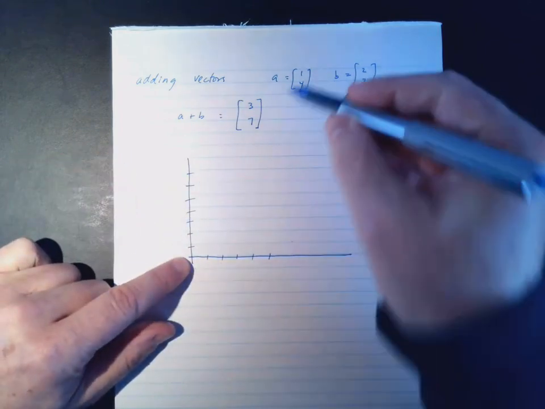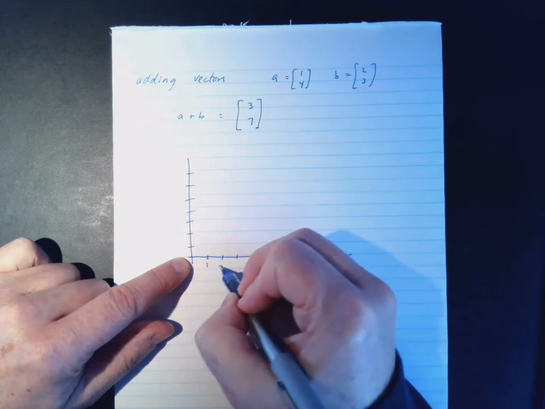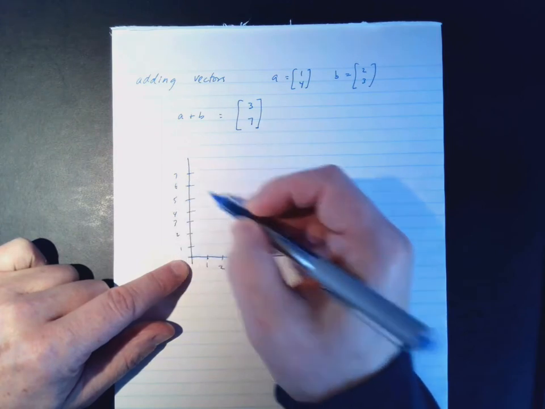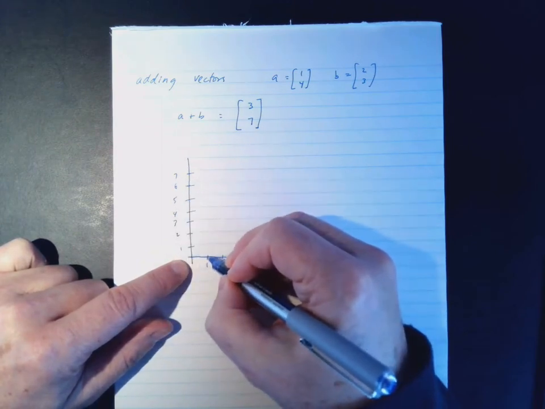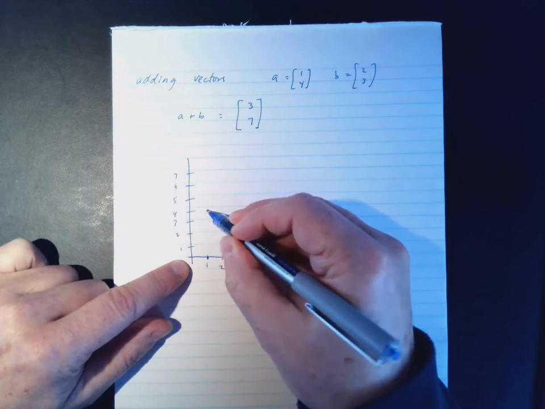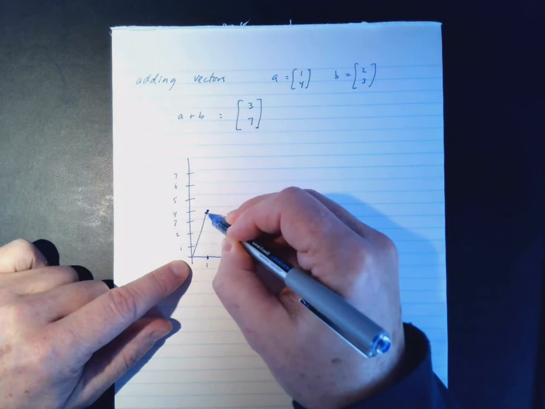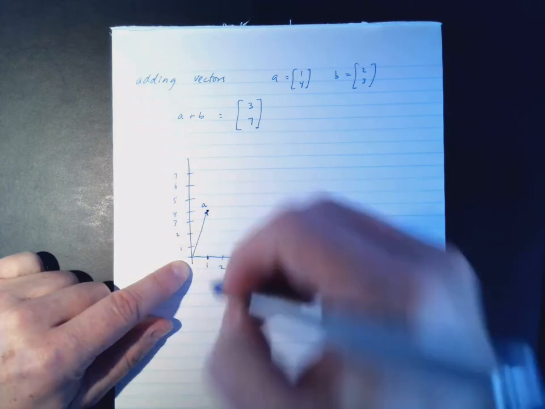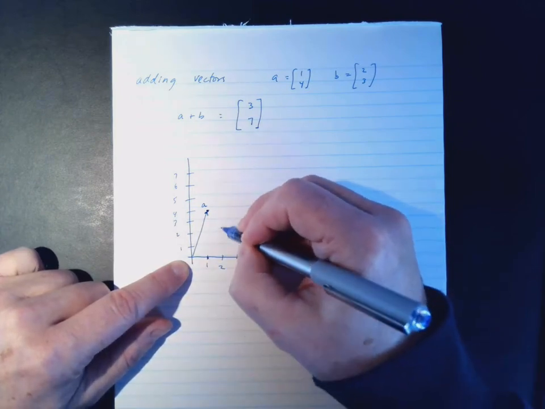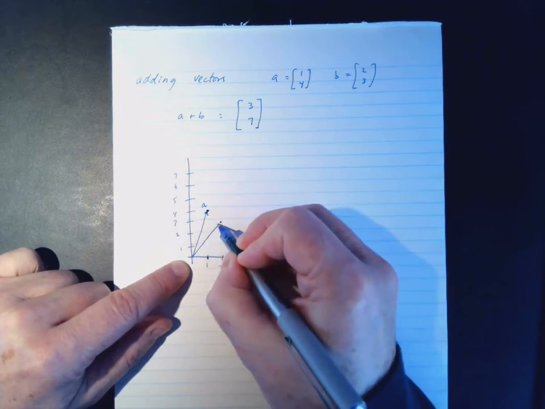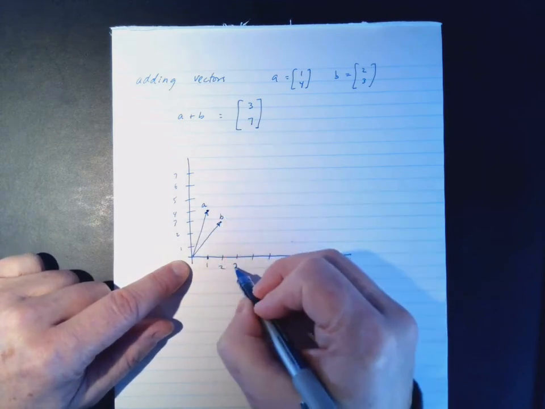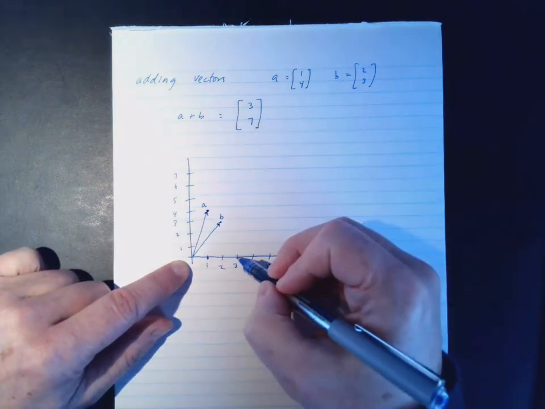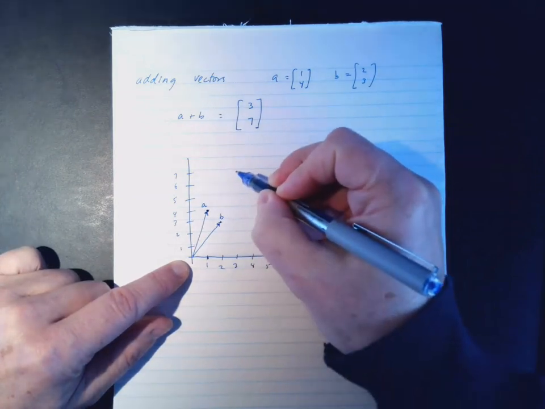So let's draw vector A. So it is 1 in the horizontal direction and 4 in the vertical direction. So that is our vector A. And our vector B is 2 in the horizontal direction and 3 in the vertical direction. And then A plus B is going to be 3 in the horizontal direction and 7 in the vertical direction.